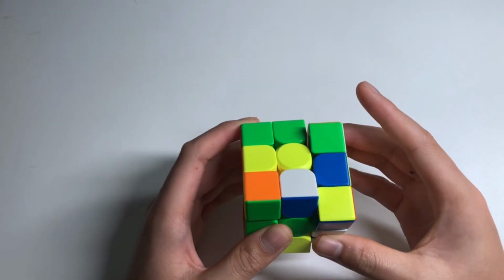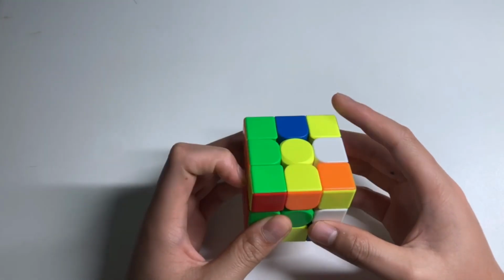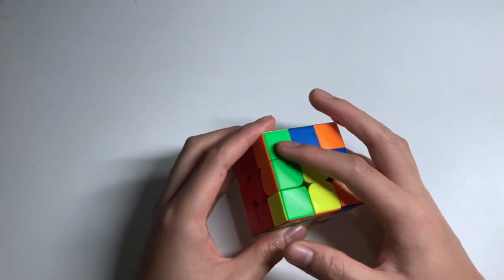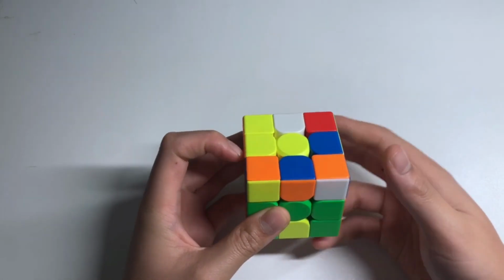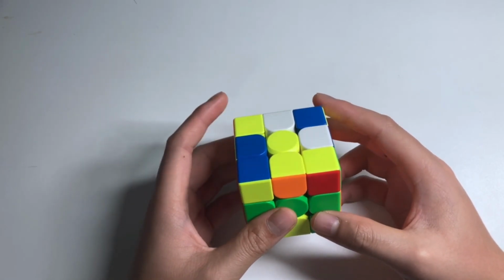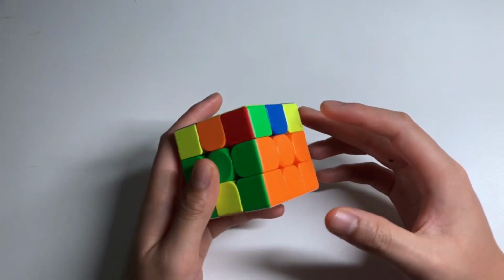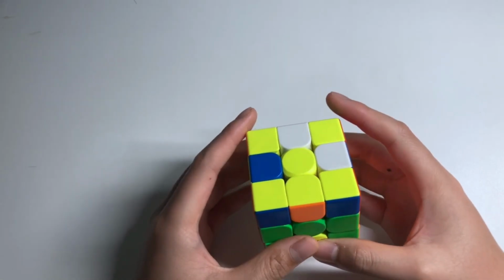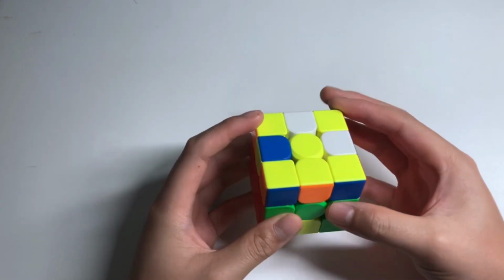The edge is already connected, so I'll pair these two up while inserting this, so I'll do it like that, and then do an R2 because that's better to solve that pair, and then I'll do this pair like that, and I see that these two are opposites, so I will do this L case, and then I'll do the EO for this case, so one right here and one right here.